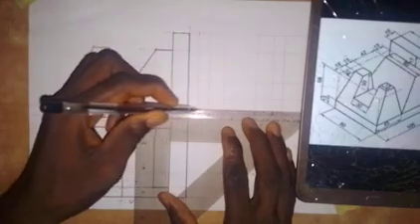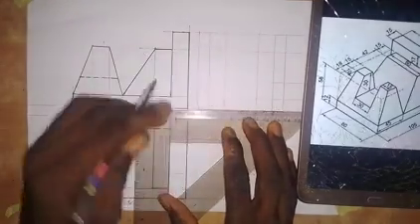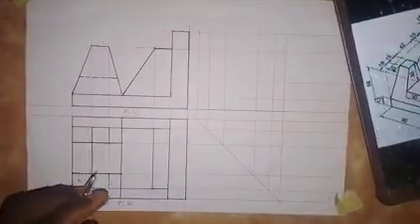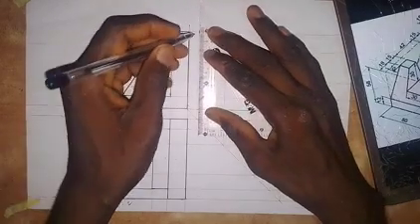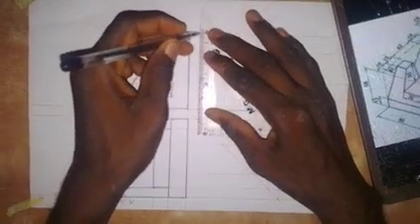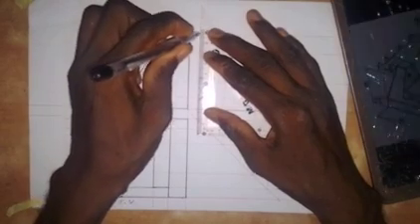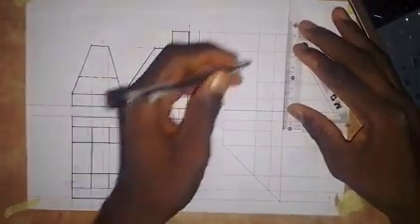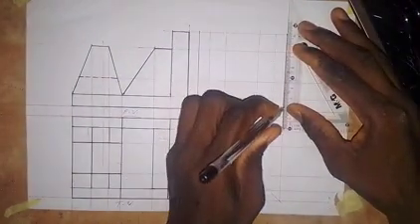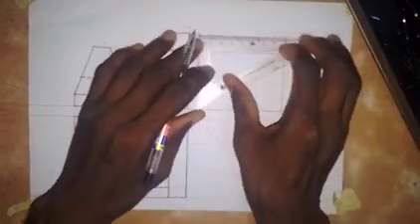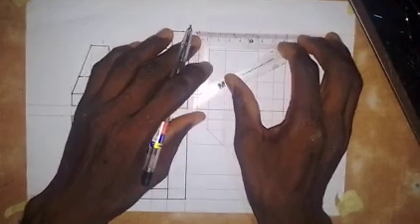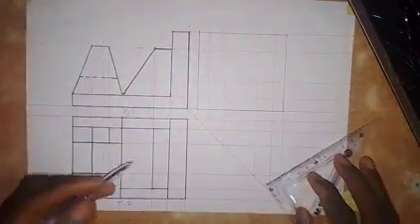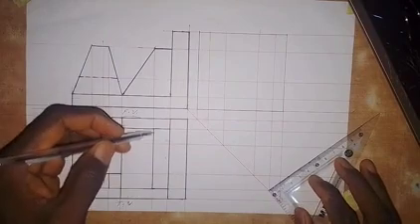Then this line we make a thick line from here down, and this line also a thick line from here down, and this line will also be a thick line, from here to here, like this.